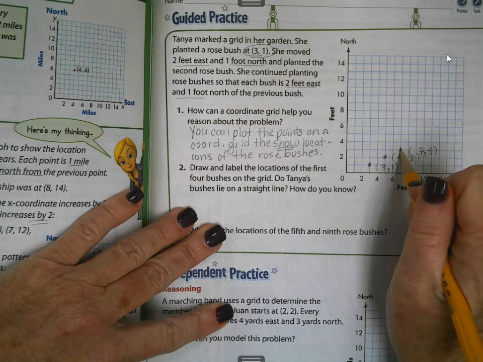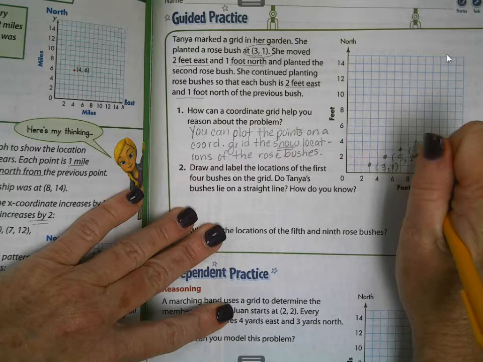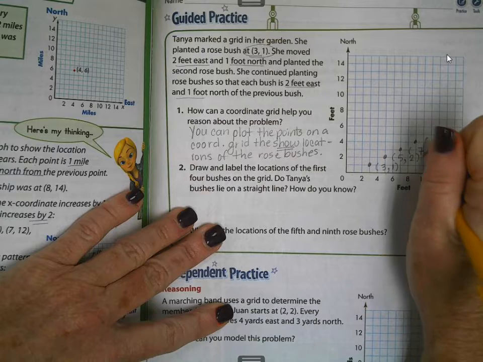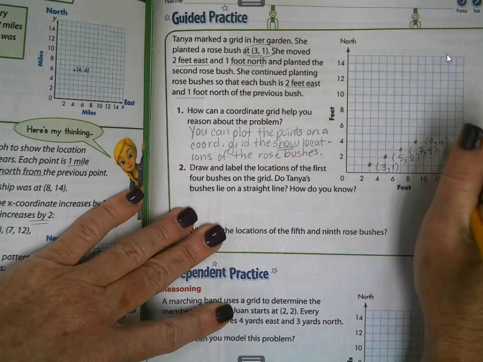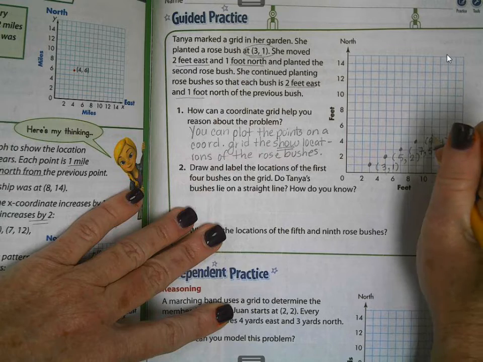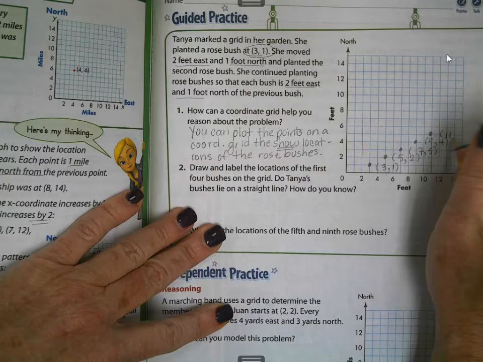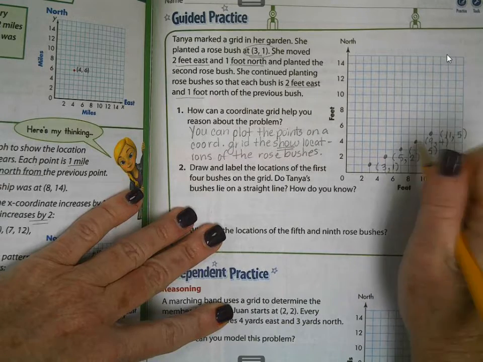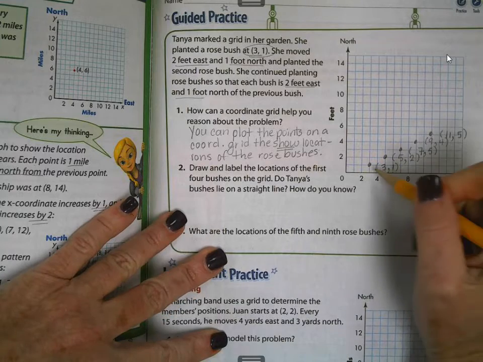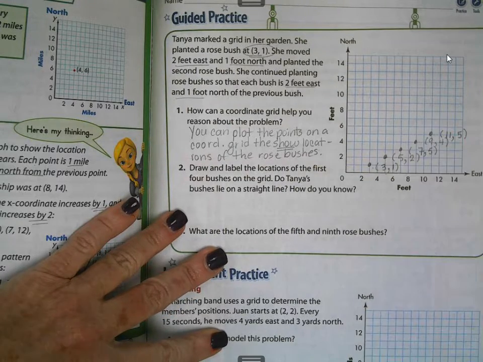Then from this point, we go over 2 and up 1, and this rose bush will be located at 9,4. Then we go over 2 to the east, up 1 to the north. This rose bush is going to be at 11,5. So we have the original one, and then a second one, third, fourth, fifth.